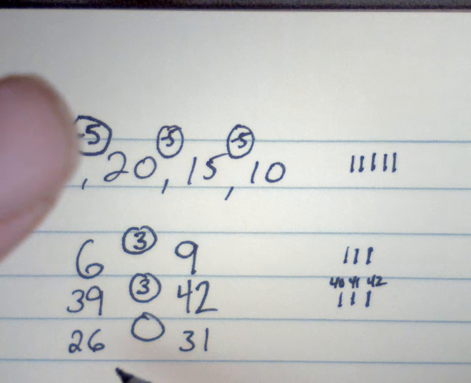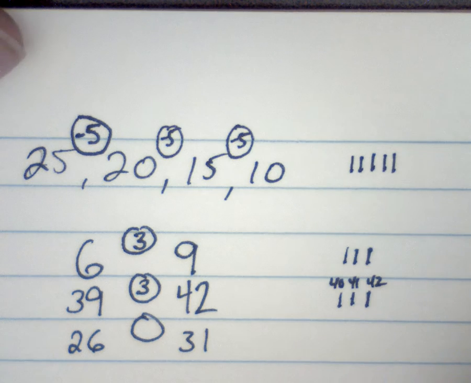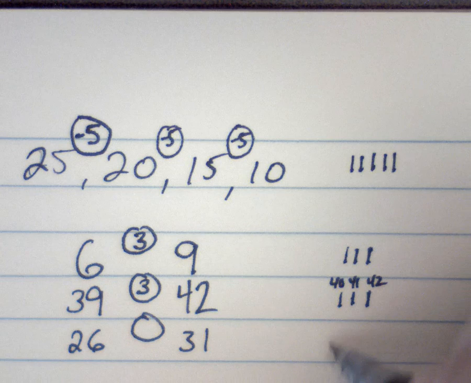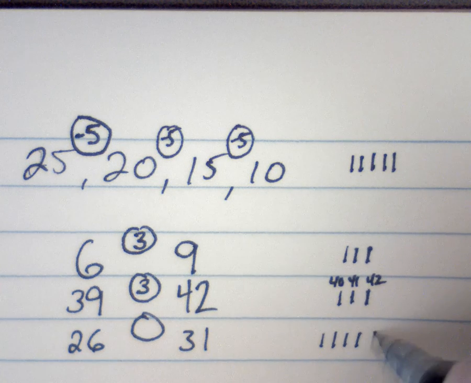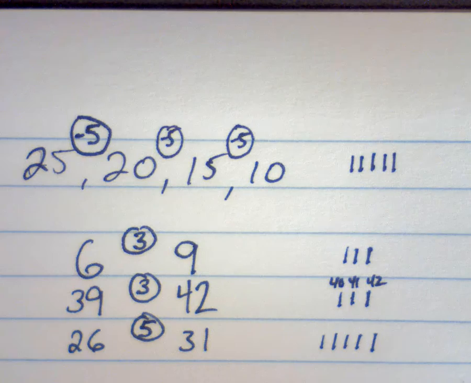I know you can't see, got kind of my finger in there because I'm doing it with you. So you have a certain amount of fingers. Now we're going to do the line method. 26, 27, 28, 29, 30, 31. So we are going up 5.